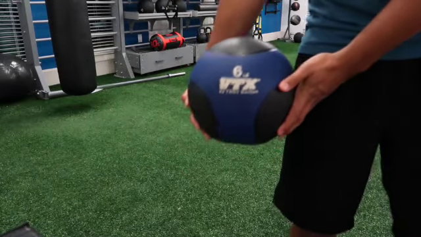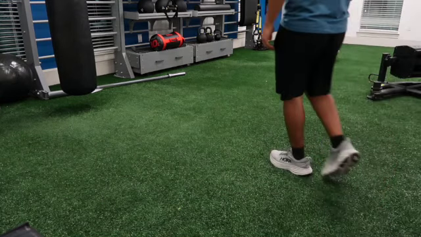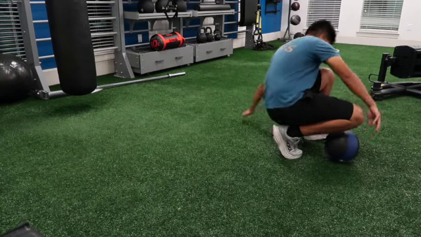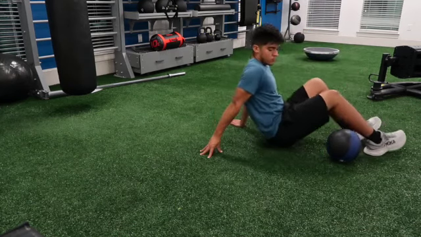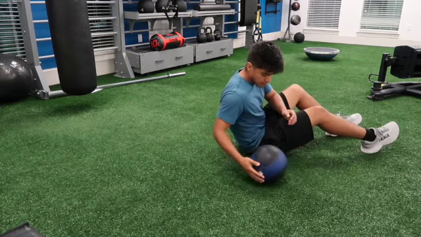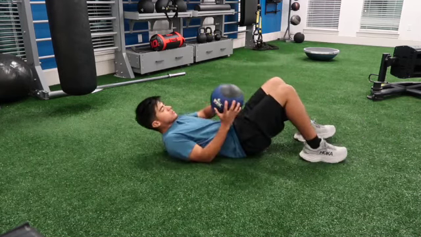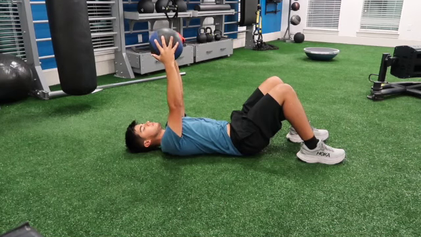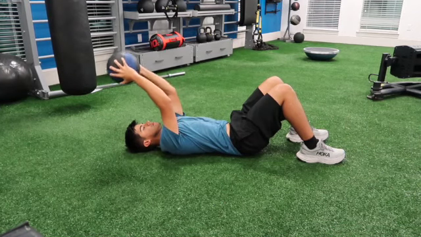For our second modality, we will do medicine ball tricep extensions. For the first variation, we will start with laying tricep extensions. And the purpose of this exercise is to target your triceps, specifically isolated with the use of the medicine ball as your counterforce.